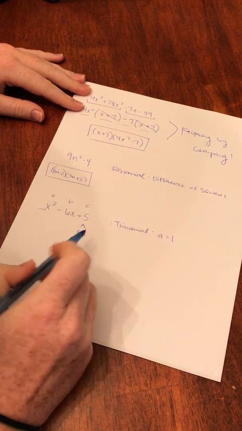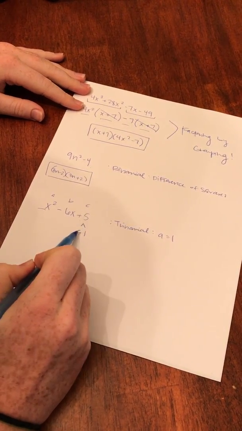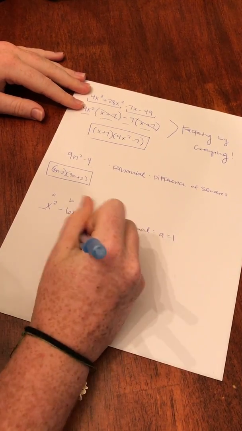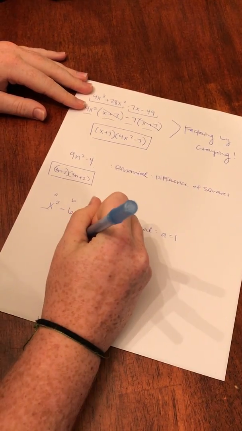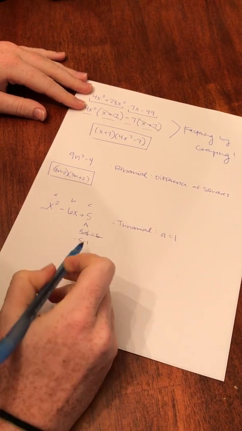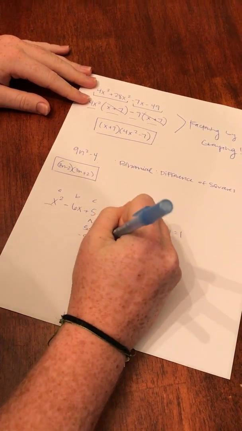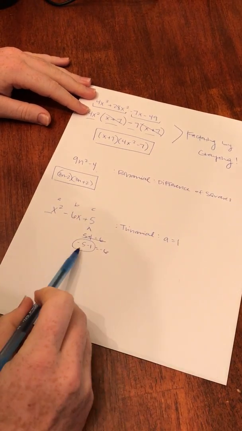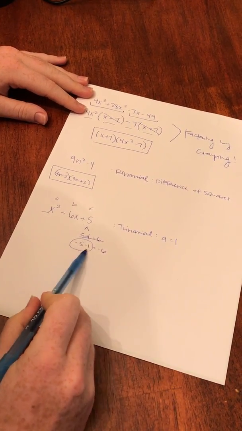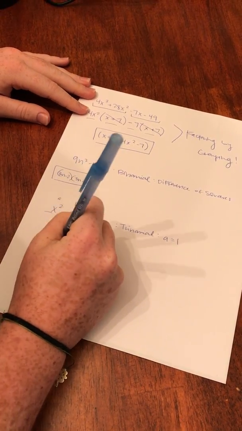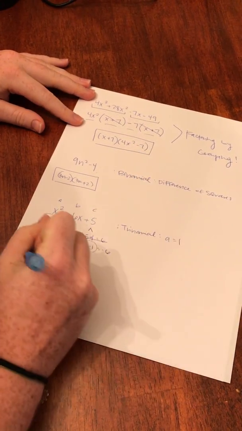So 5 times 1 would give us positive 5, but those wouldn't add up to positive 6. So that's not going to work. Negative 5 and negative 1 will multiply to positive 5, and those will add up to negative 6. So those are our two terms, and we're just going to put those in factored form. So x minus 5 times x minus 1.